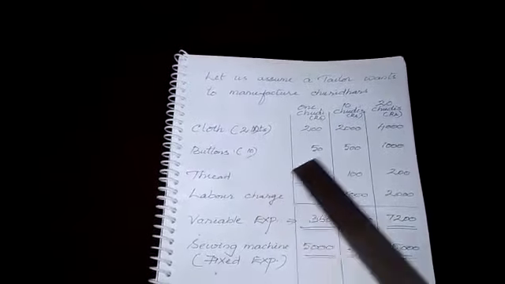You have to multiply like the first row: 50 for 1 chudi, 500 for 10 chudis, 50 into 20 chudis, 1000 rupees. Get it?